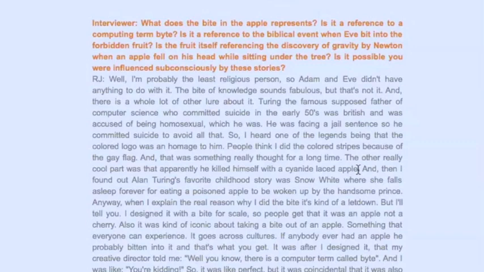I mean, does that lend something to the credibility of that story? And then I found Alan Turing's favorite childhood story was Snow White, where she falls asleep forever for eating a poison apple to be woken up by a handsome prince. Thanks for the back end of that story, guys.